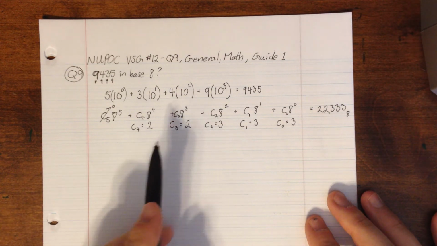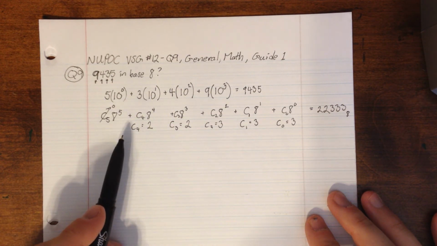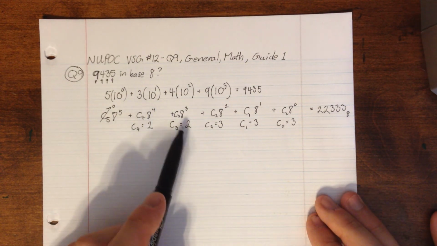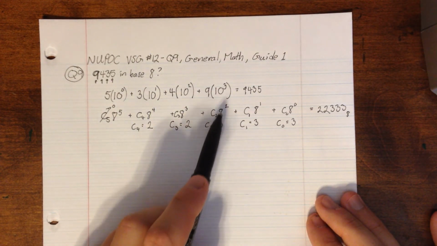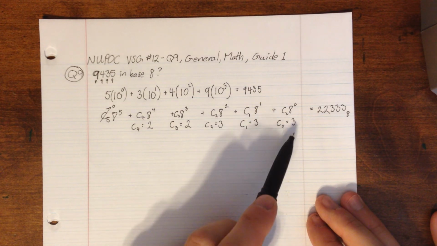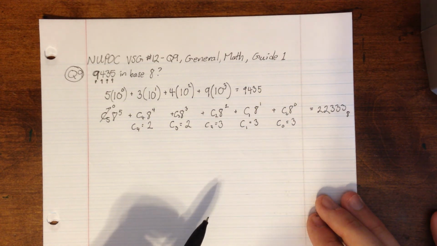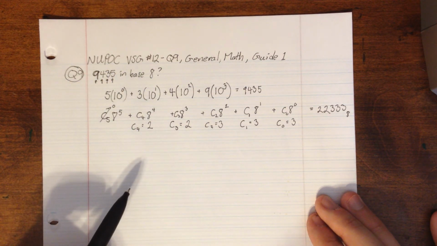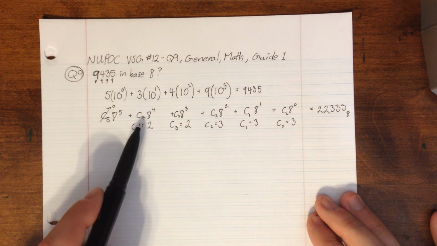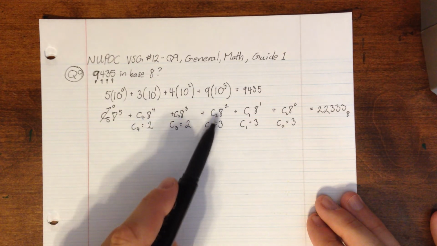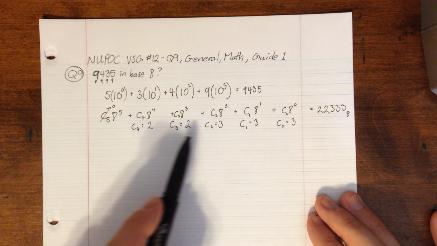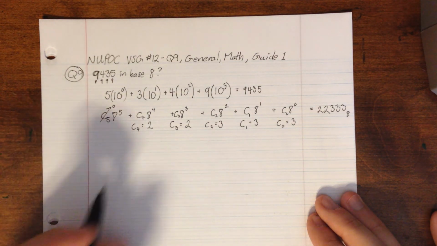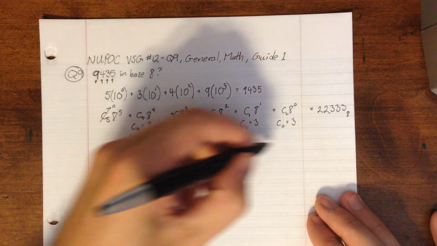If we went and said 2 times 8 to the fourth plus 2 times 8 to the third plus 3 times 8 squared plus 3 times 8 plus 3, and did that math in base 10, we would get 9435. But if we find these coefficients in base 8, it's 22333. So these coefficients give us our base 8 number.